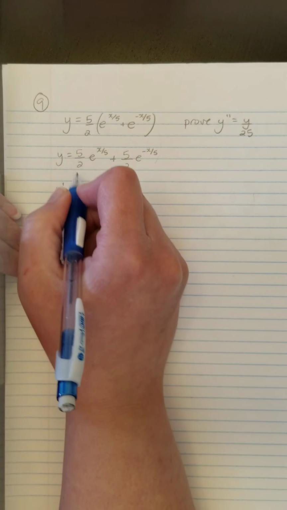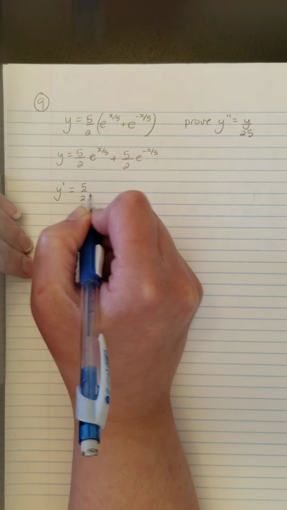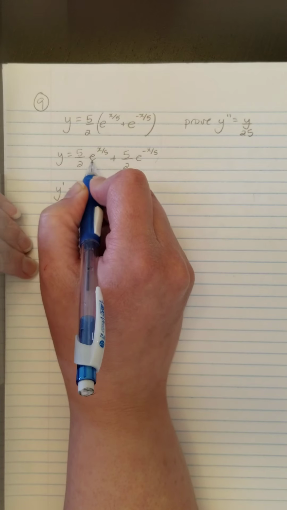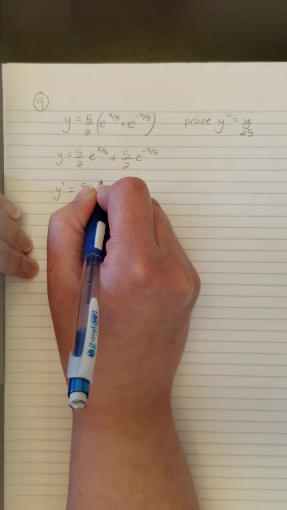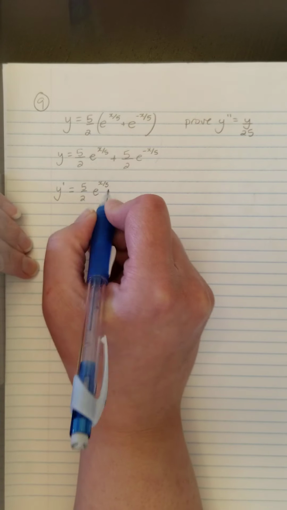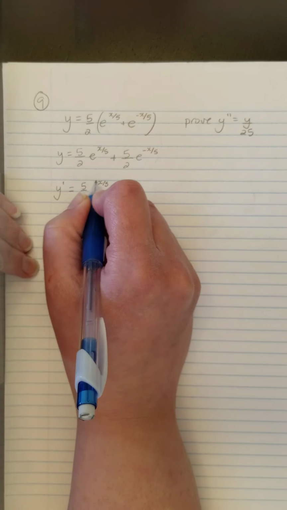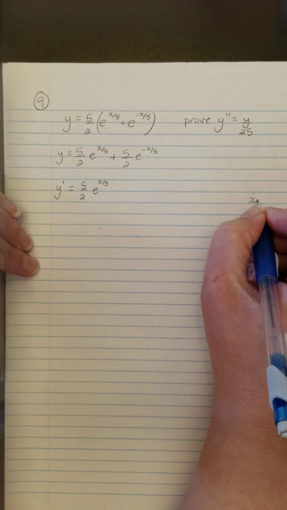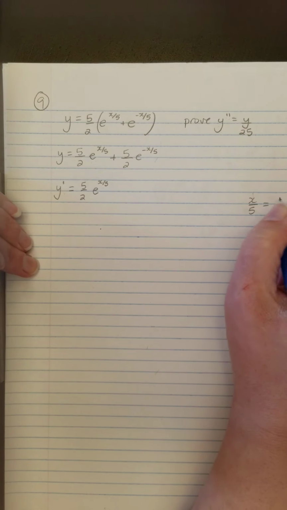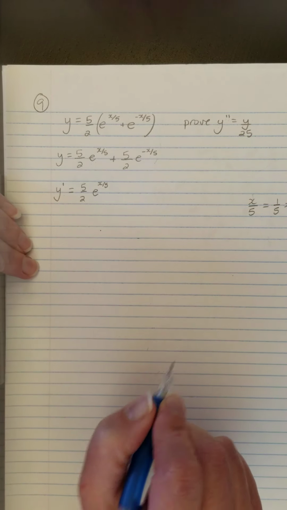So this is going to be 5 over 2 is my coefficient. Now to do the derivative of this piece, e to the x over 5, remember exponential functions stay the same, e to the x over 5, and then we do the derivative of this little exponent piece. Just to show what I'm doing off to the side here, x over 5 is the same as 1/5 of x.